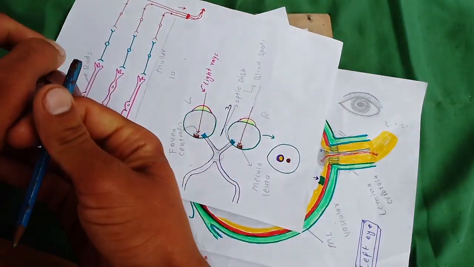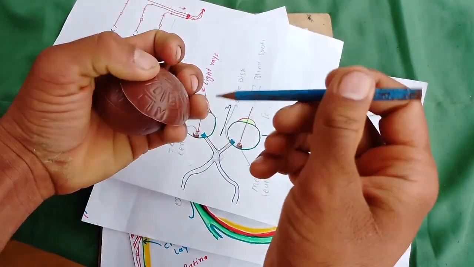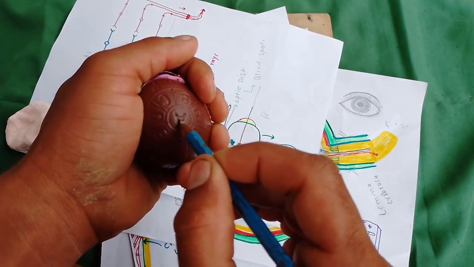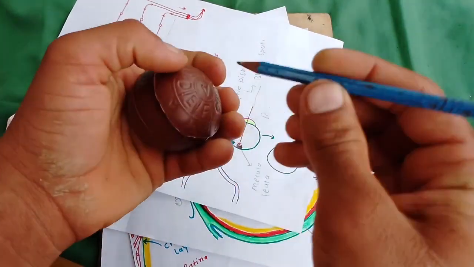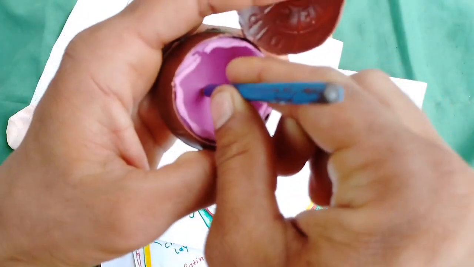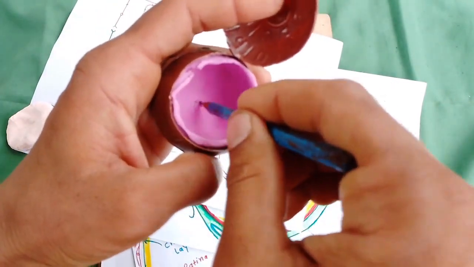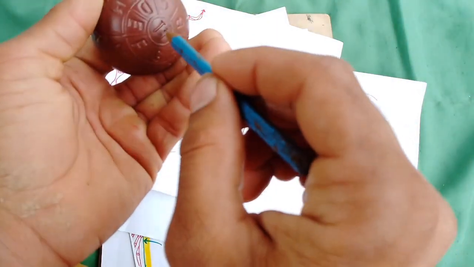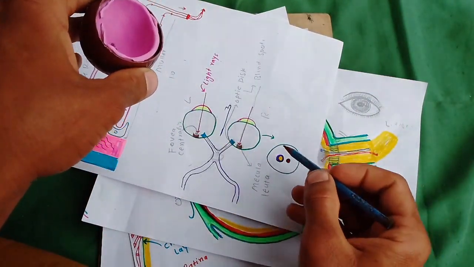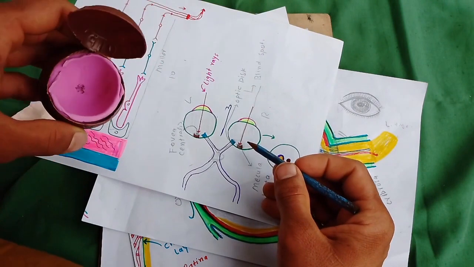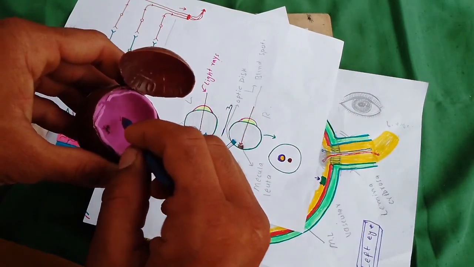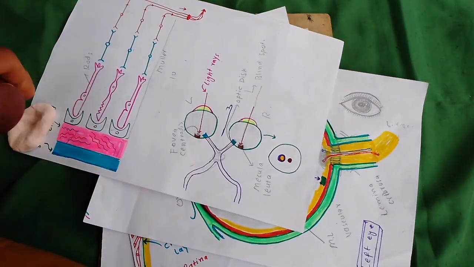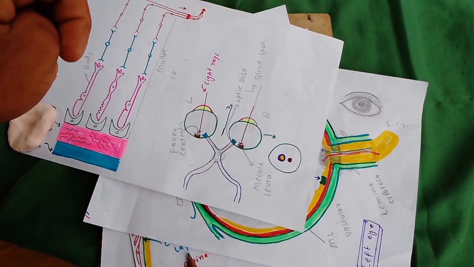When light falls, it passes through the pupil. This is the pupil. When light falls, it strikes directly to this point, which is called the macula lutea, and here is the optic disc, present medially. There is another eye. So these are all about the middle layer.